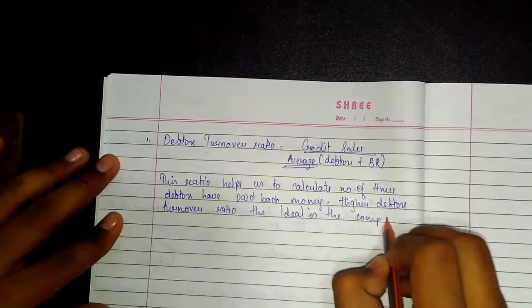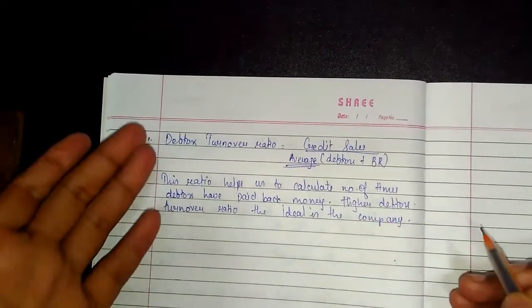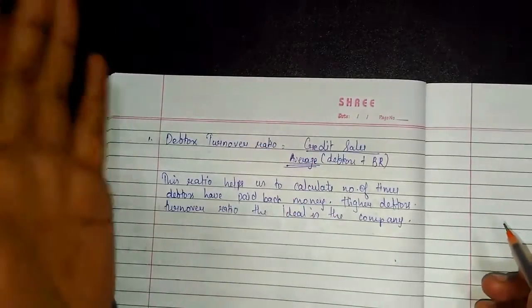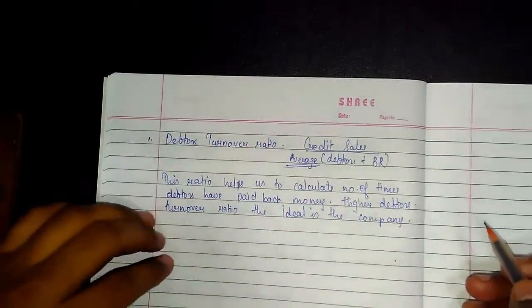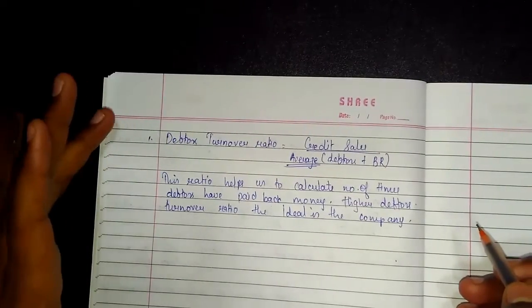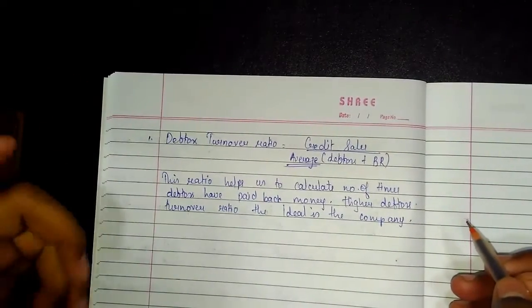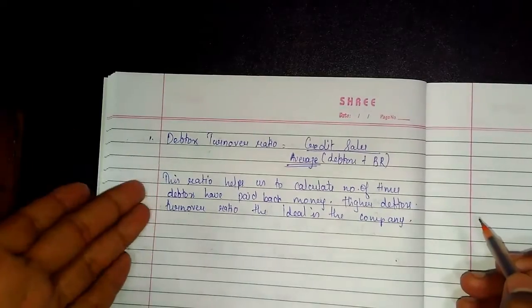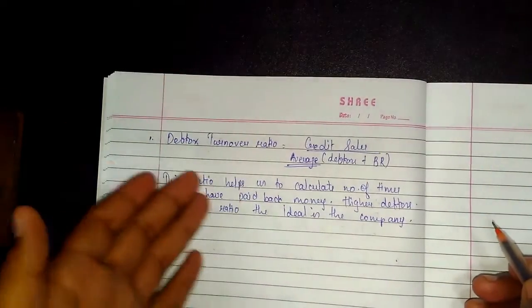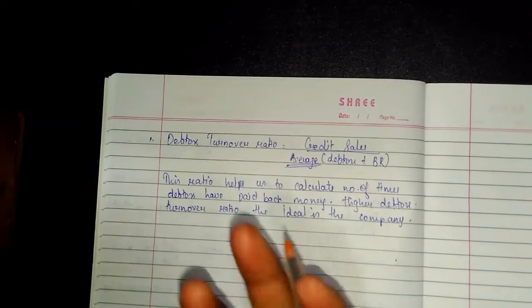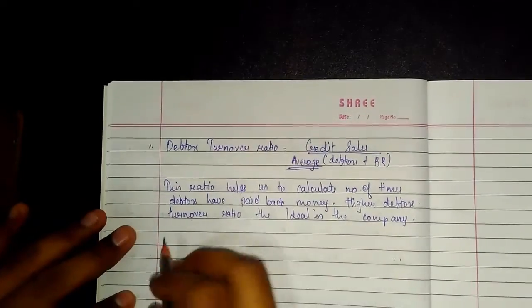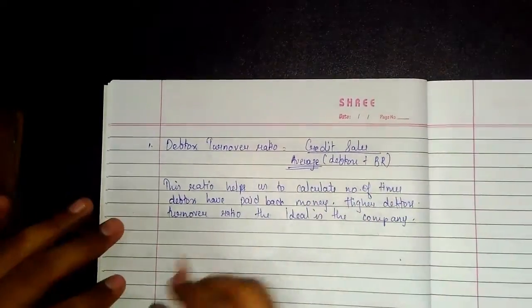So you can come to know if the debtors turnover ratio is high, then the company is good. If the debtors turnover ratio is low, you can easily come to know that the company's managers are insider trading. That means they are taking loans from the company and they are not repaying them back, or something on similar lines.